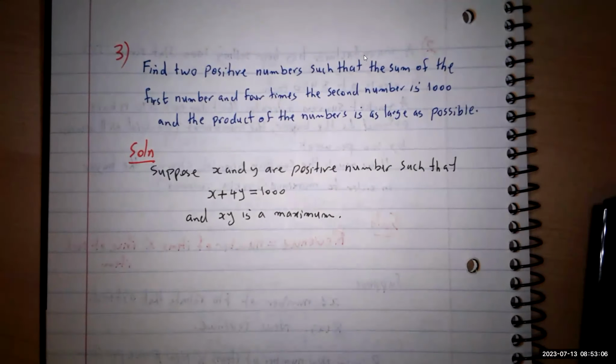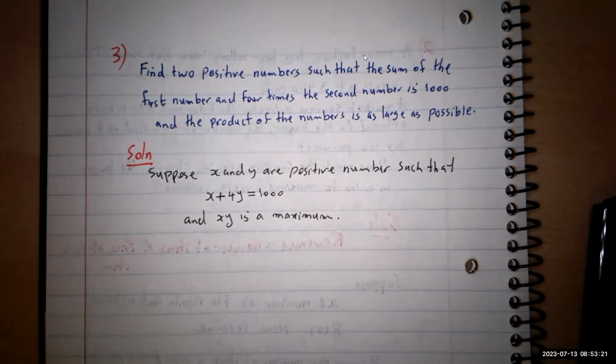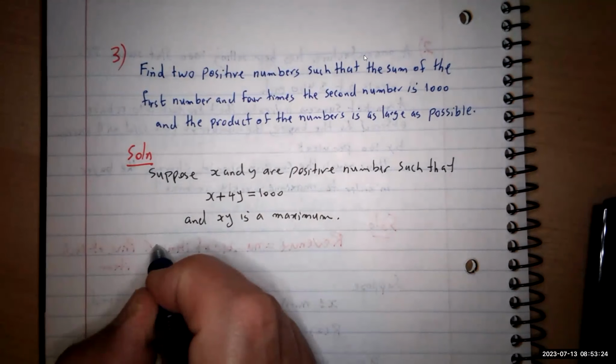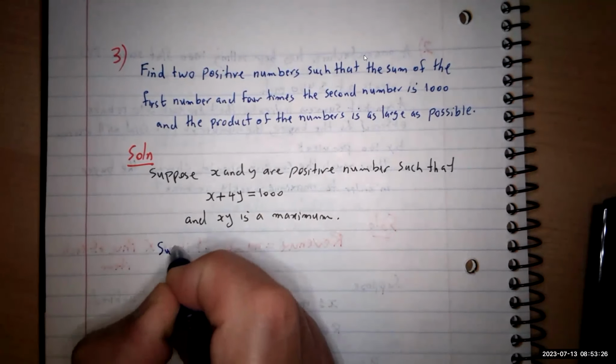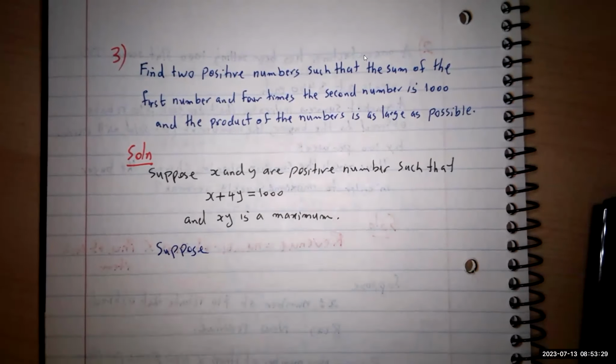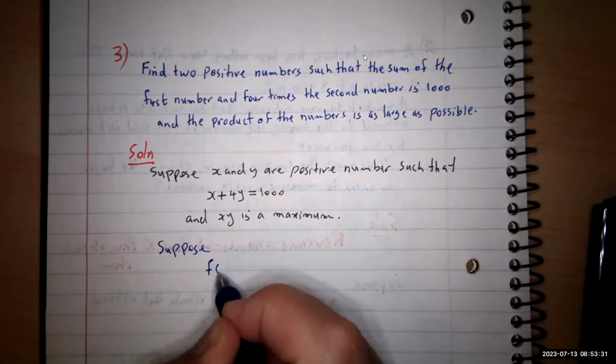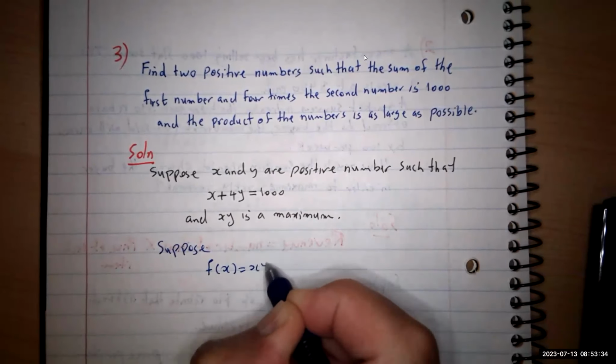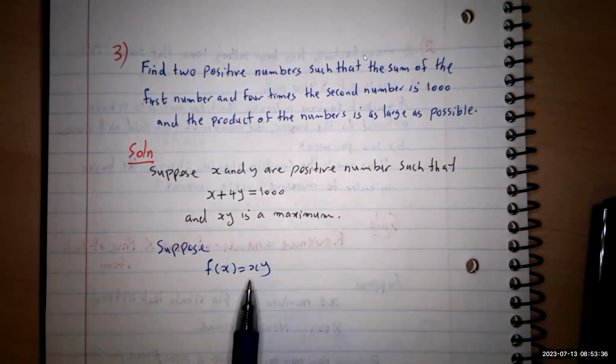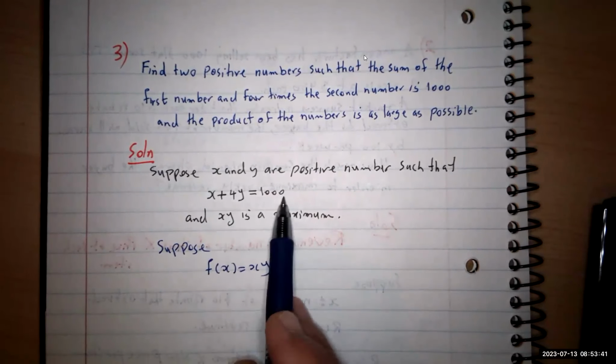Remember, this is the quantity that you are going to call the function. So you pick your function to be x times y. As usual, it must be a function of one variable. Then you have to find the y from here and just substitute, get the result. Okay. So you define the function. Suppose the function f of x is equal to x times y. But you cannot have x times y because your function is a function of x. So go and find the y here.